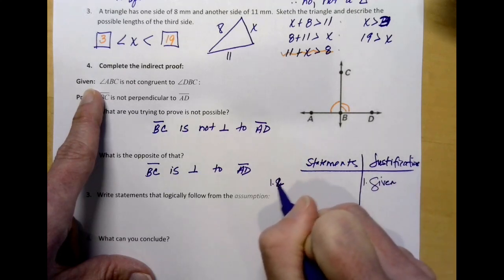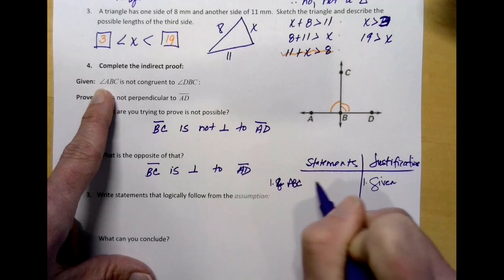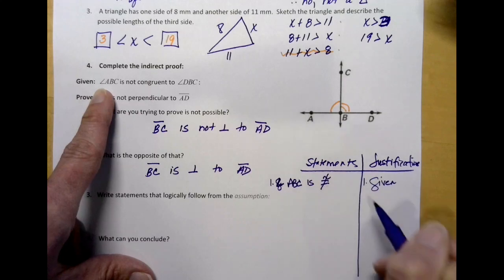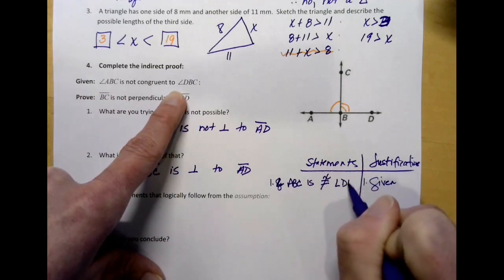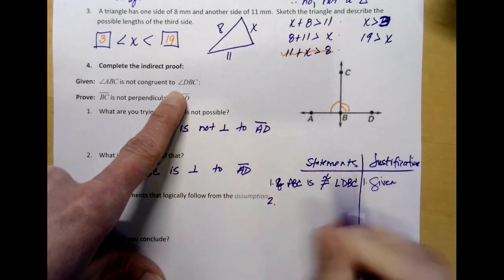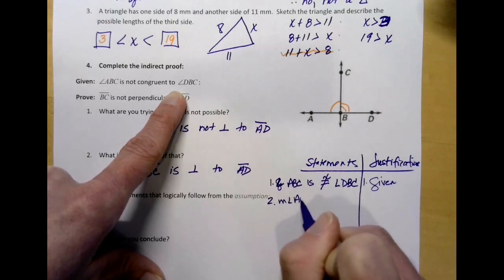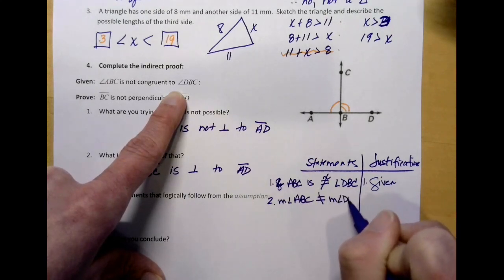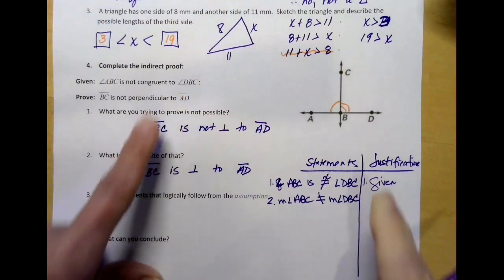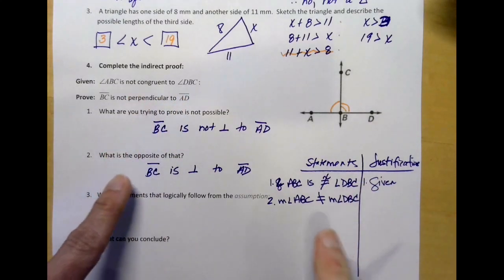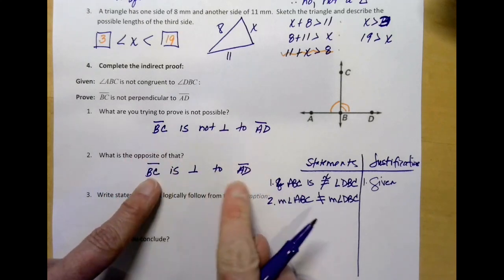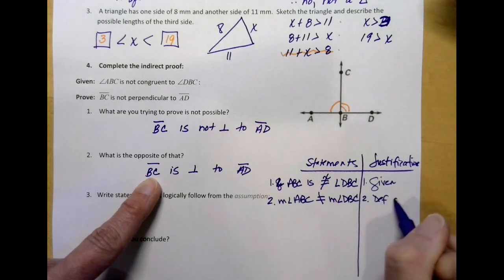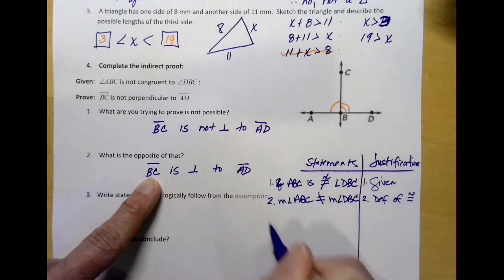Given angle ABC is not congruent to angle DBC. So that means that the measure of angle ABC does not equal the measure of angle DBC. That's what we're given. So we're trying to prove that these two are perpendicular. By the way, this is my definition of congruence.